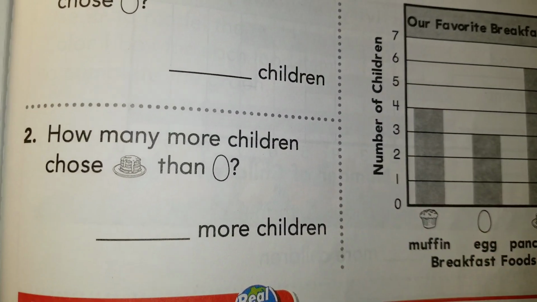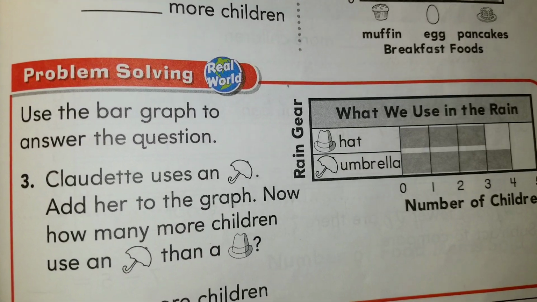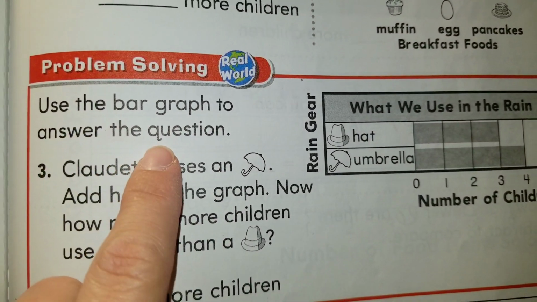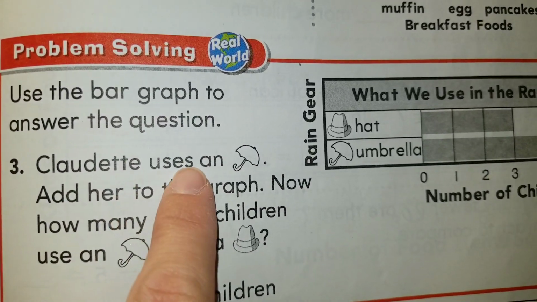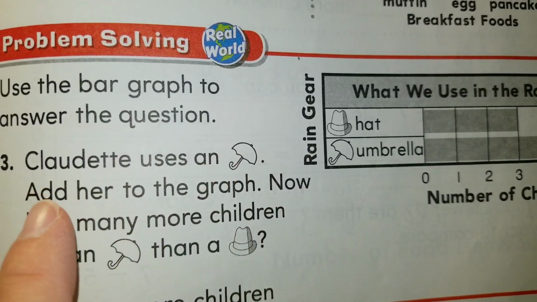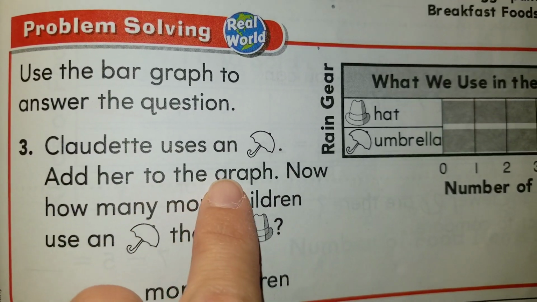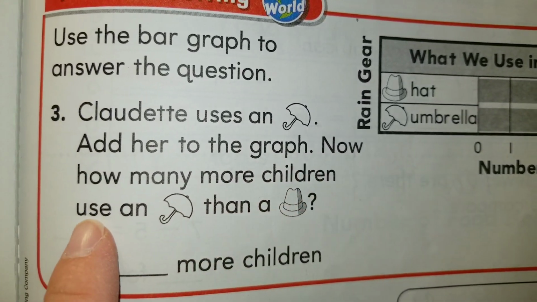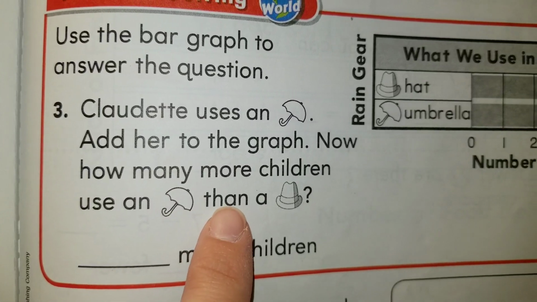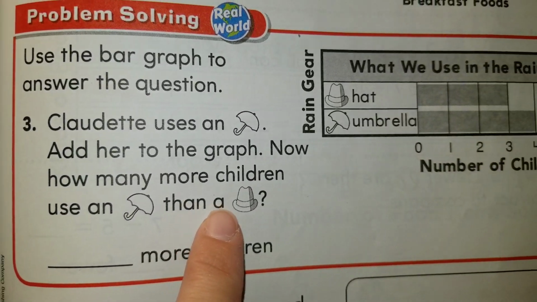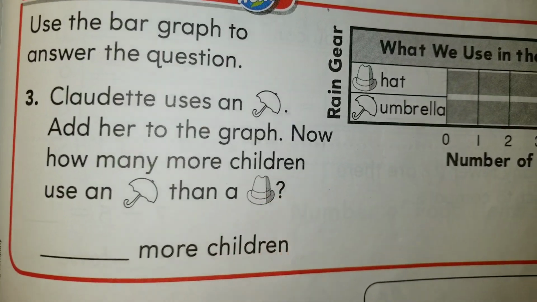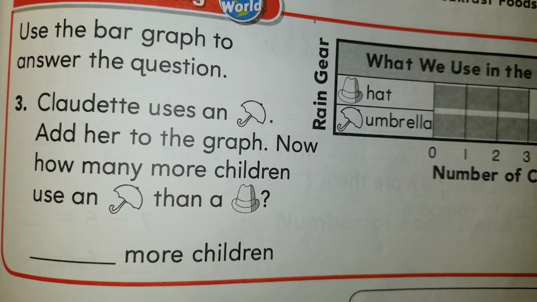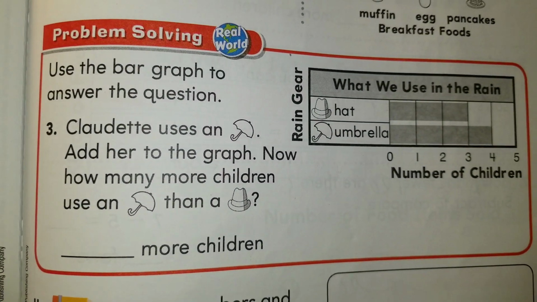Take away. Our next one, question number 3. Use the bar graph to answer the question. Claudette uses an umbrella. Add her to the graph. Now, how many more children use an umbrella than a hat? So that is your question. Again, you're comparing these two, so you have no choice but to take away, subtract.